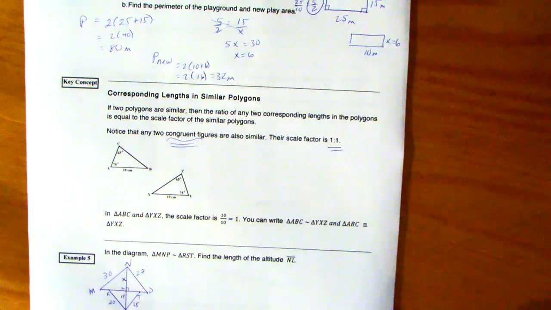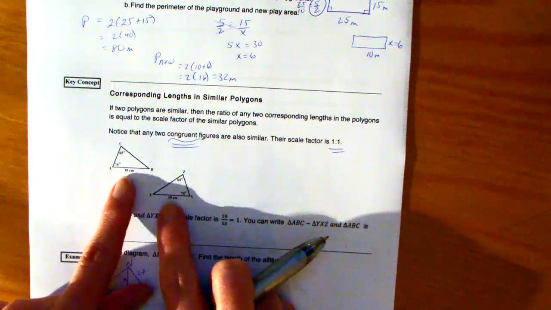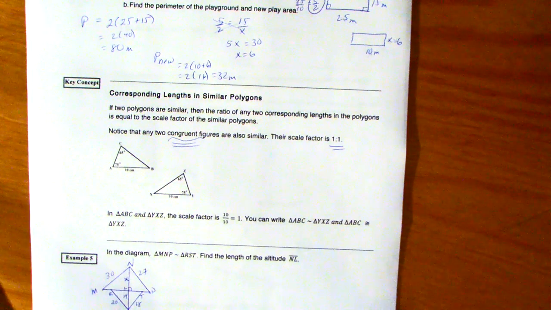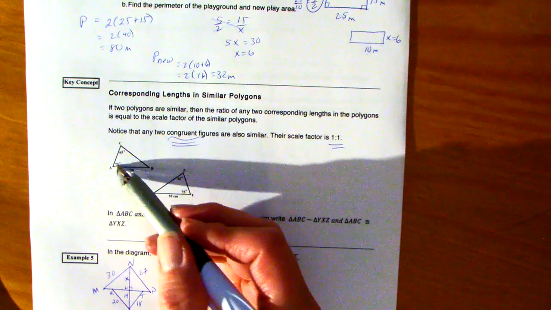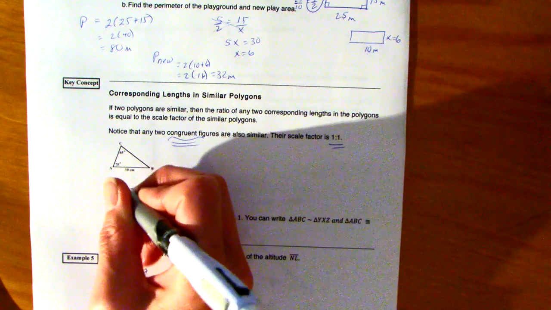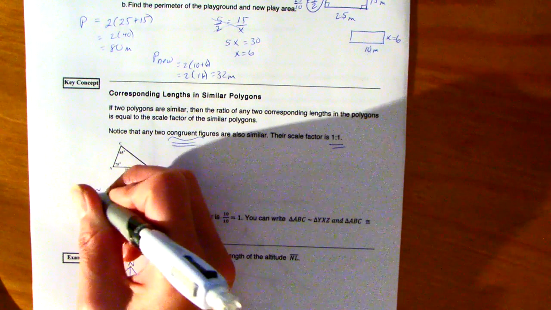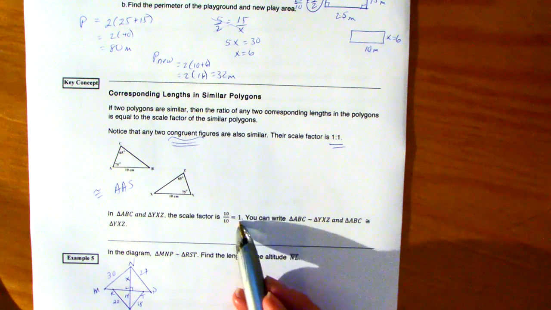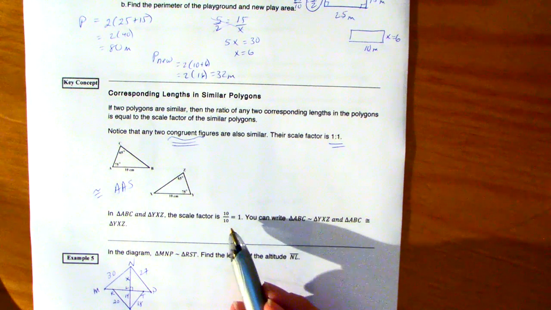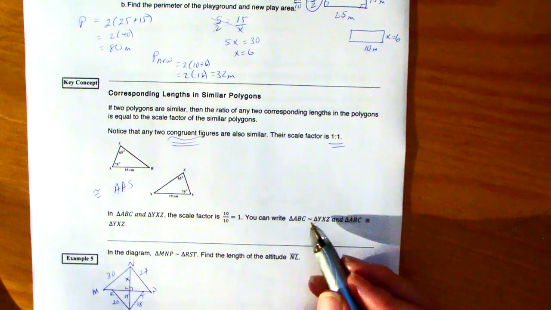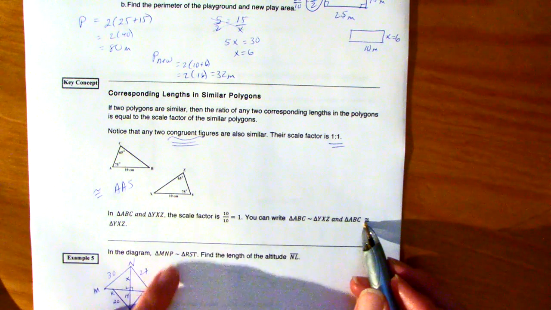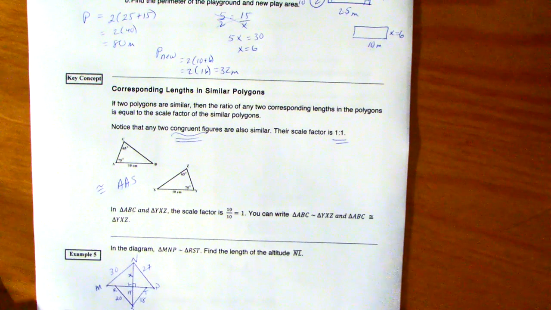My little congruent symbol. For instance, like these two. Notice this is 10 to 10. The angles are the same. Side lengths are the same. They're going to be congruent. So this is like an angle side situation. And I'm going to put the congruent symbol there. The scale factor is 1, because if we reduce those, you get 1 to 1. You could say that these are similar, but they are also congruent. Okay, but you can't say vice versa.